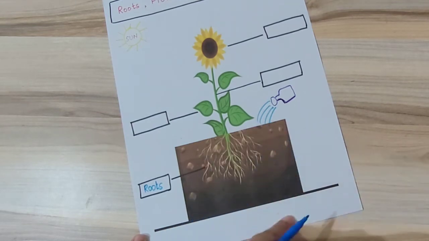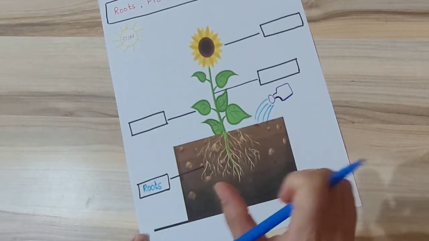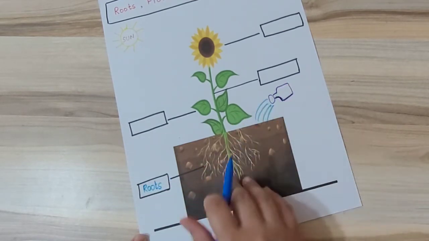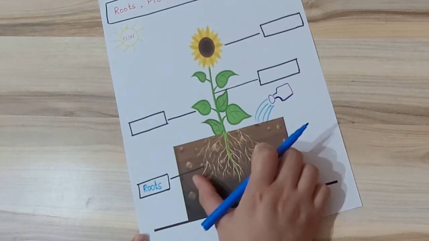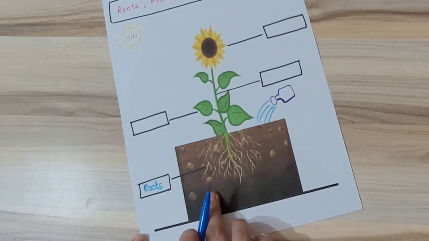So roots are that part of the plant which hold the plant in the soil and also they absorb the water and the nutrients from the soil.